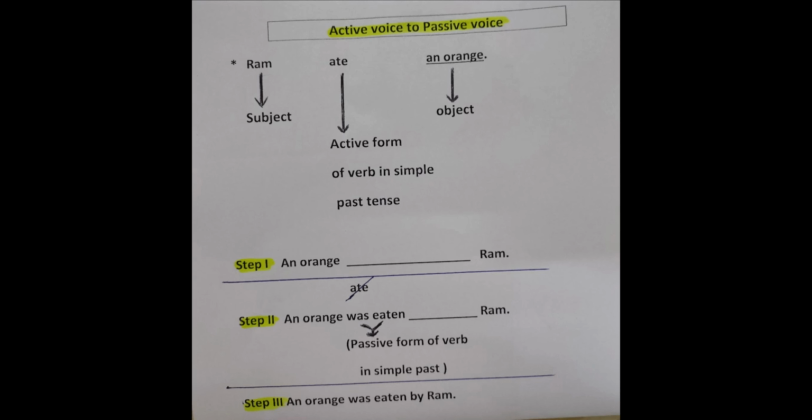So we will have to give the verb according to or suitable for the new subject. Orange cannot eat Ram, therefore ate word will not do. Instead of that, we have to choose was eaten, keeping the tense same.